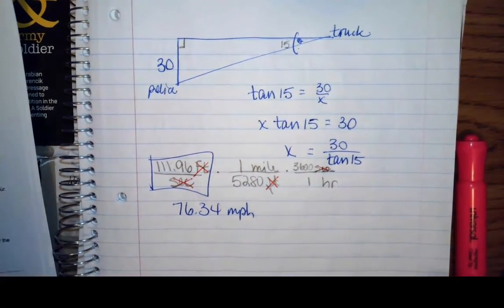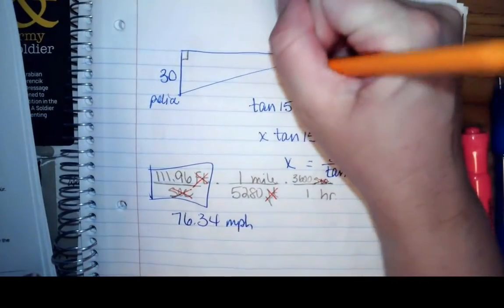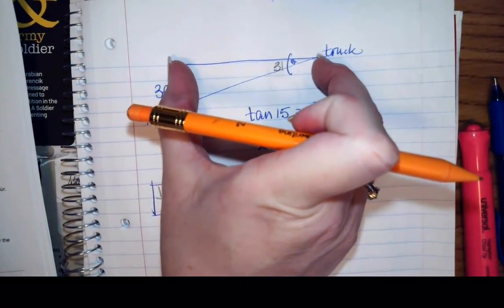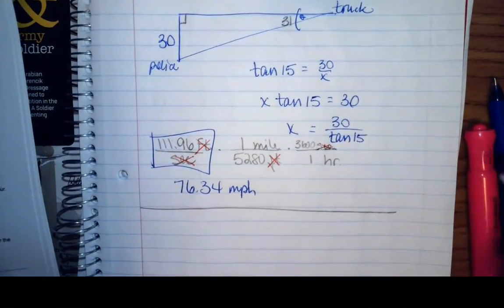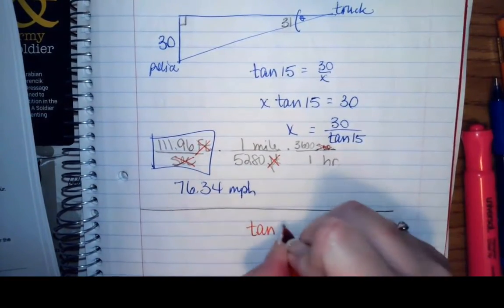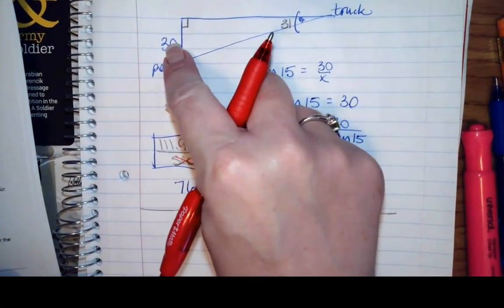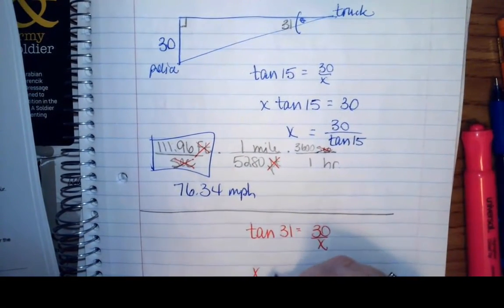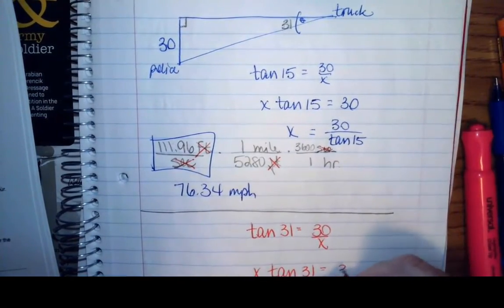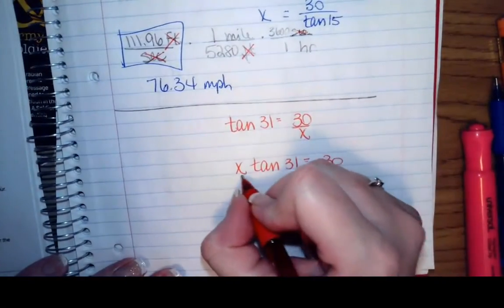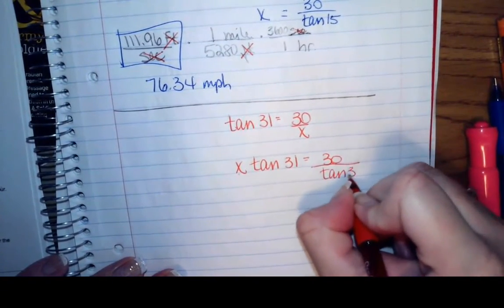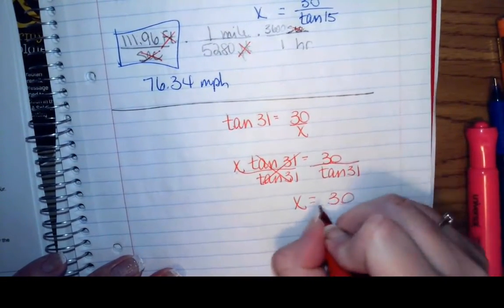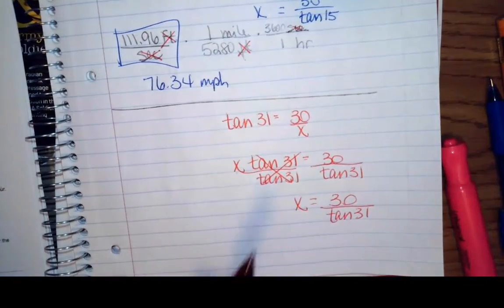All right, so let's change it up for just a little bit. What if I increase this thing to 31 degrees? So this is now 31 degrees, and I want to know how far he's traveled in 1 second. So my setup is going to be the same. I'm going to have the tangent of 31 equal opposite over adjacent. So I'll have 30 over x. So multiply both sides by x, and then divide both sides by the tangent of 31. So I have x equals 30 over the tangent of 31.